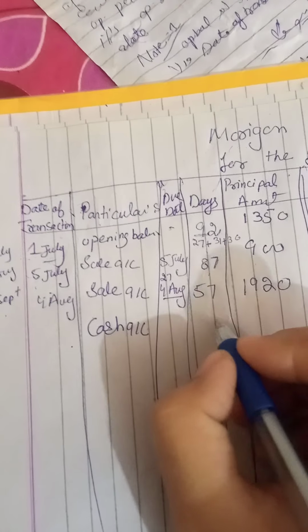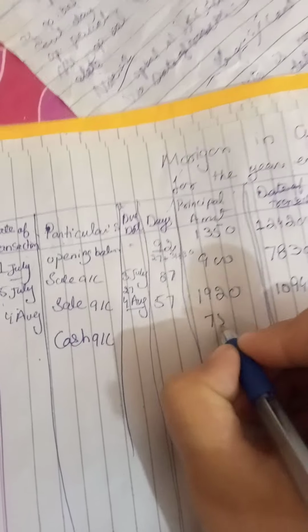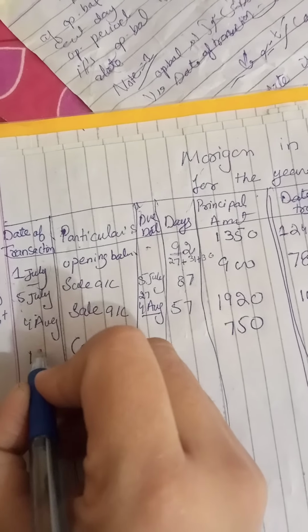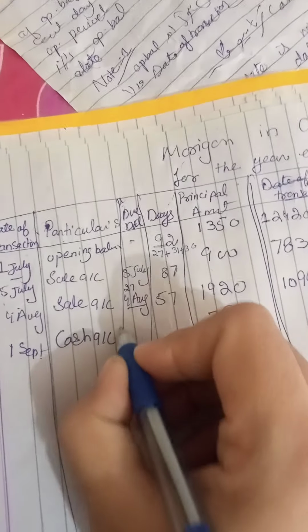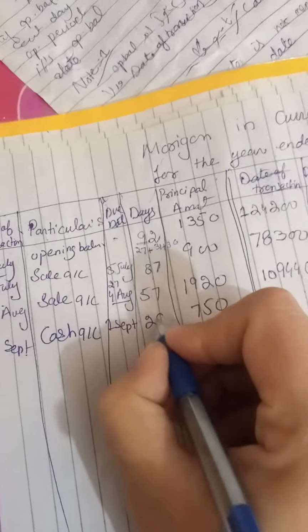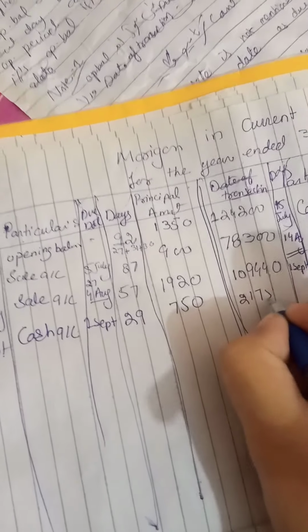Cash account, amount is 750. Date of transaction is 1st September. Its due date, days is 29, and I will multiply 29 with 750. I will get 21750. Why 29? I am not going to consider 1st September.